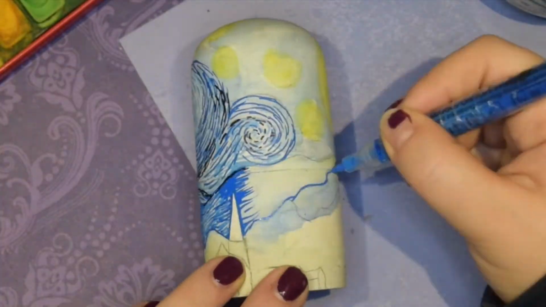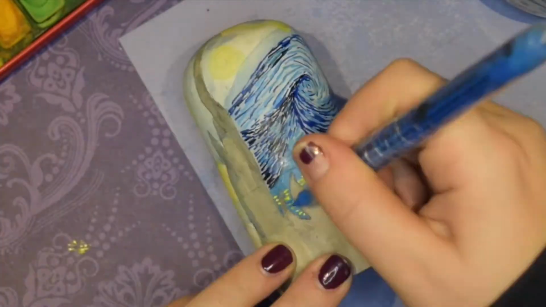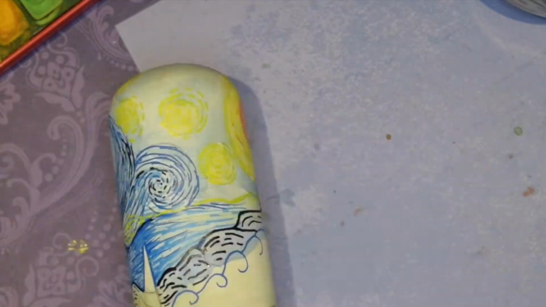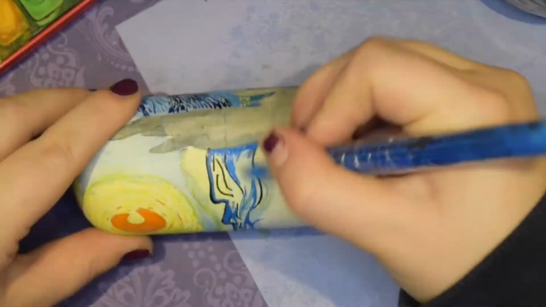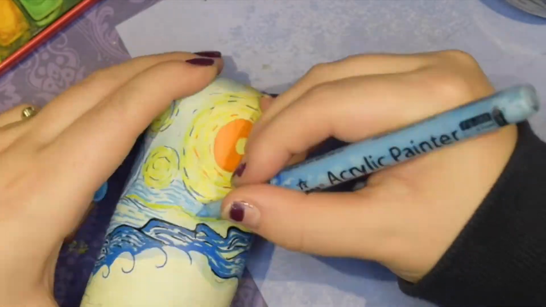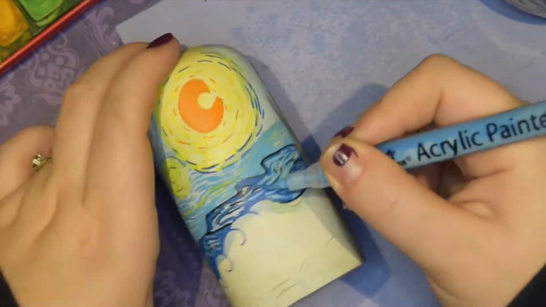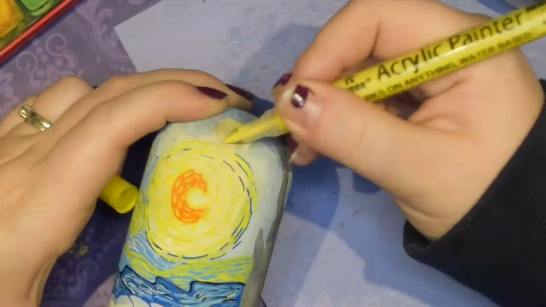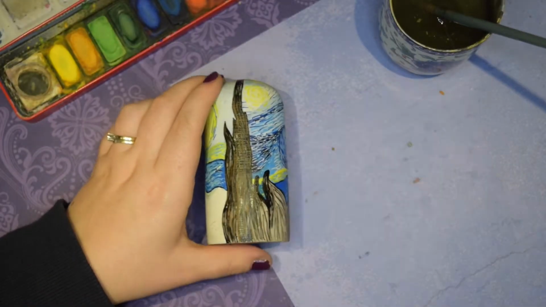As you can see, the acrylic paint pens just worked with this. The style that Van Gogh has with the lots of brush strokes, I just couldn't get that effect with the watercolour, so I'm really pleased that I did this, and it really stands out now that it's finished. It's really beautiful.